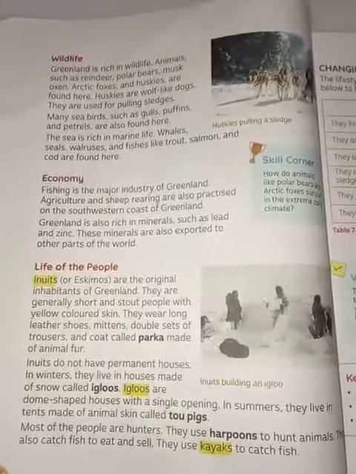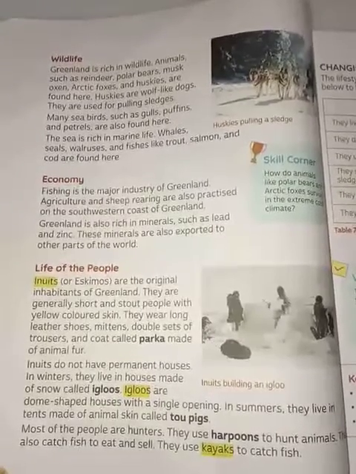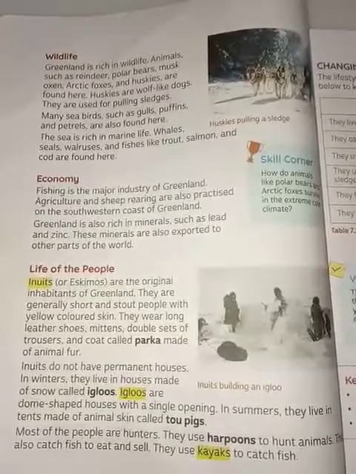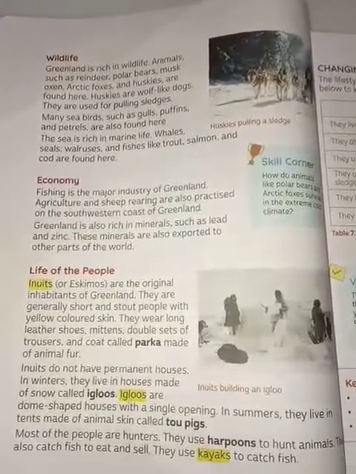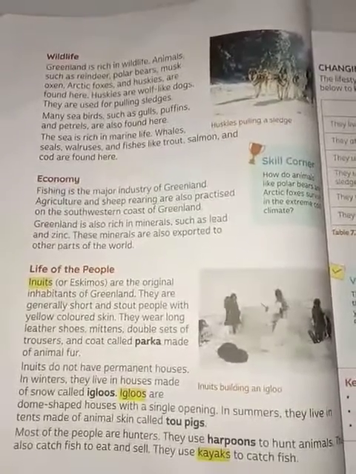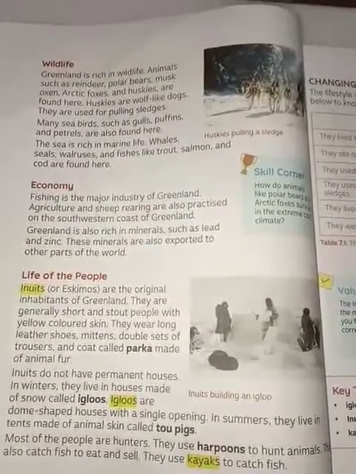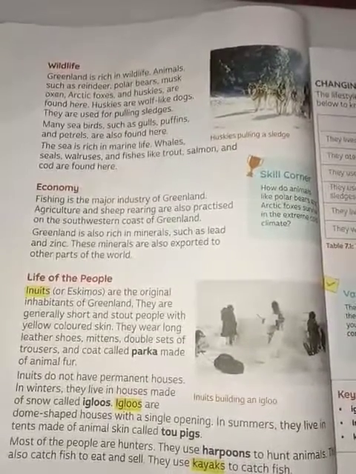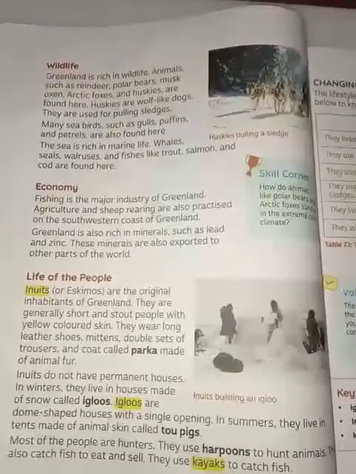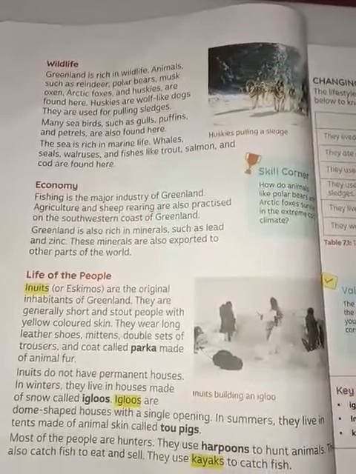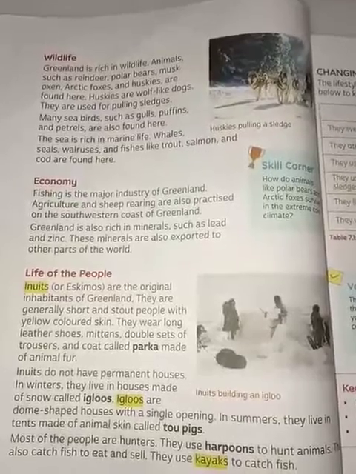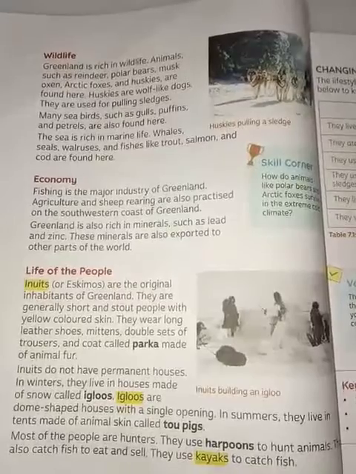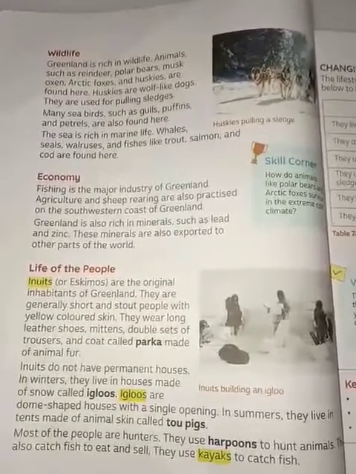And coming to the wildlife, Greenland is rich in wildlife. Which are the animals we can see here? Majorly reindeer, polar bears, musk oxen, Arctic foxes, and huskies are found here. These huskies, which are pulling a sledge, which you can see on the right side, are wolf-like dogs. They are used for pulling sledges, and many seabirds such as gulls, puffins, and petrels are found here. The sea is rich in marine life, and whales, seals, walruses, and fishes like roach, salmon, and cod are found here.